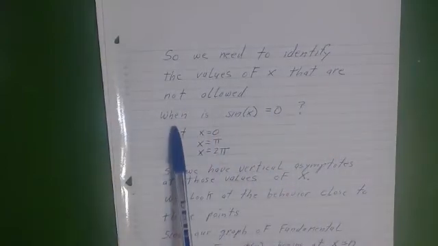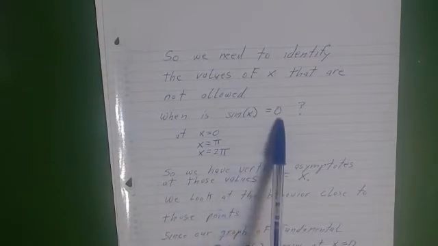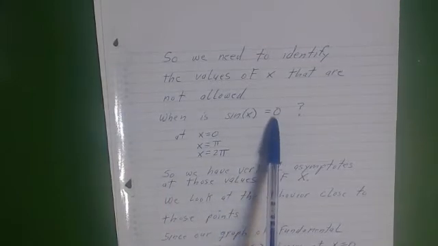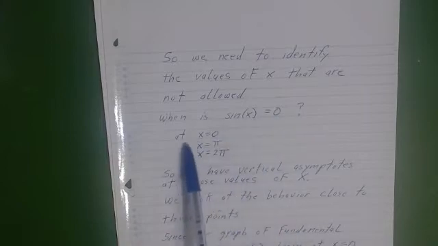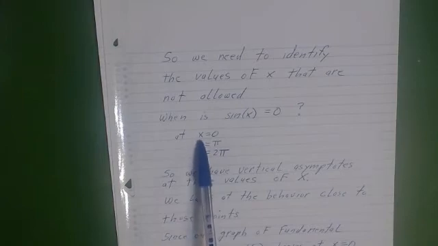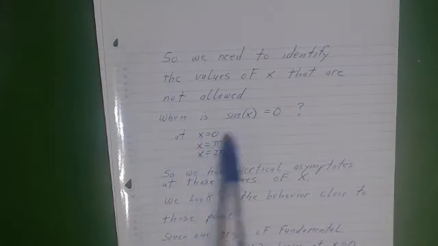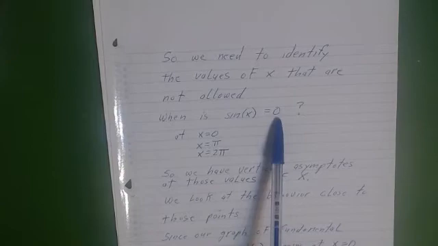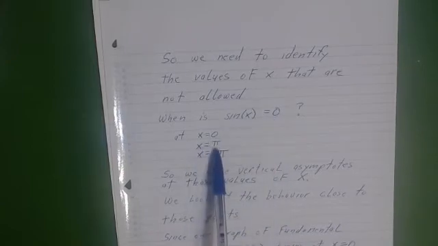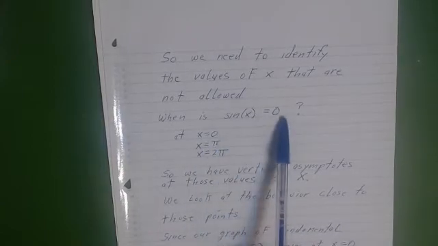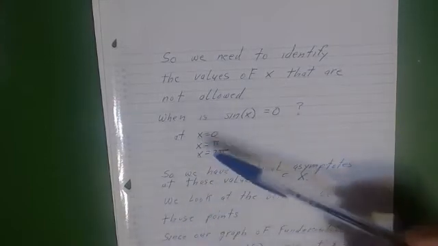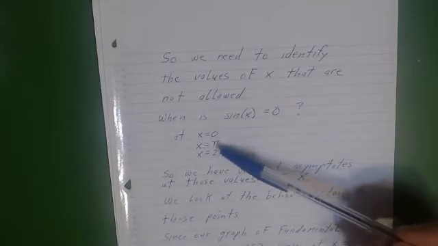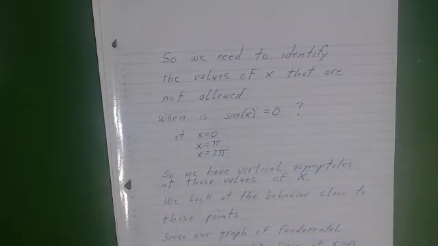So when is the sine of x equal to 0? And this is just a step by step, right? Well, the sine of x we know pretty well. When x equals 0, the sine of x is 0. And when x equals pi, the sine of x equals 0. When x equals 2 pi, the sine of x equals 0. So these are the values of x that are not allowed, okay?